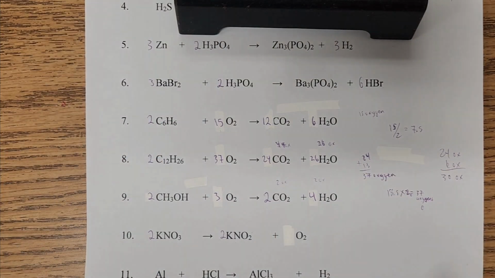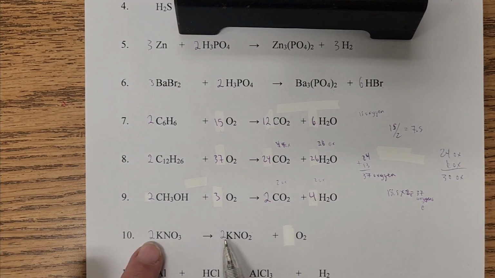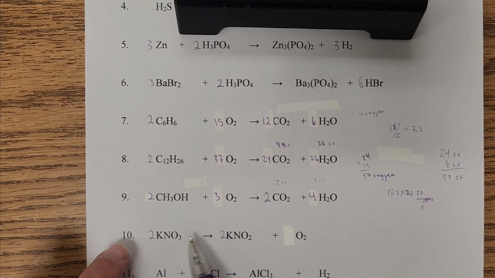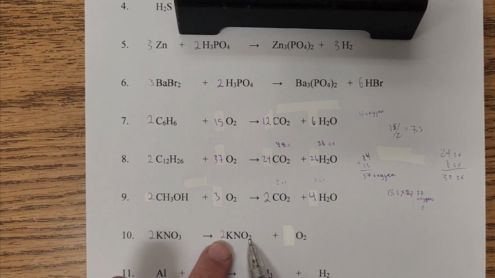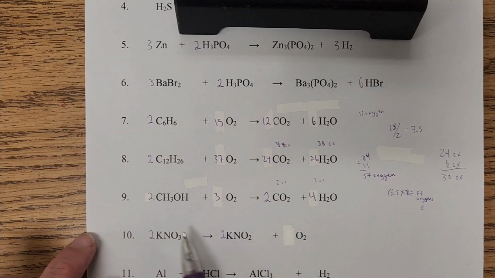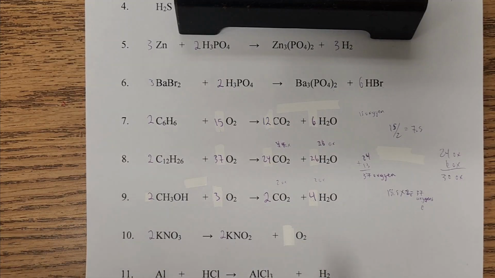So my final balanced equation is this. How do I know? Because 2 potassium, 2 potassium, 2 nitrogen, 2 nitrogen. This is 6 oxygen. This is 4 plus 2 more is 6. So we have 6 oxygen and 6 oxygen.